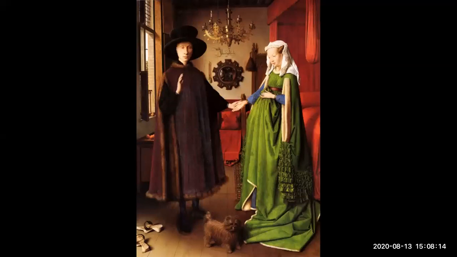So this is still Renaissance, but this is the Northern Renaissance, not the Italian Renaissance, and you can see there's something a little odd about the space. That's because this artist, Jan van Eyck, is not aware yet of linear perspective.